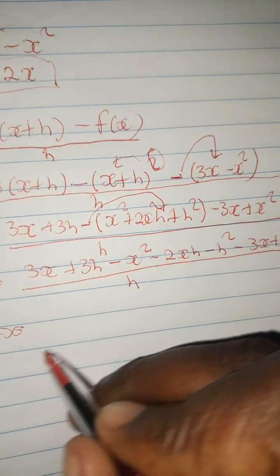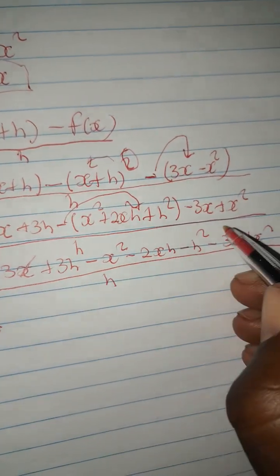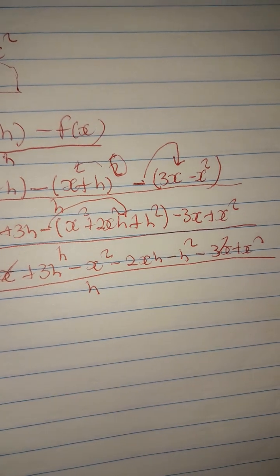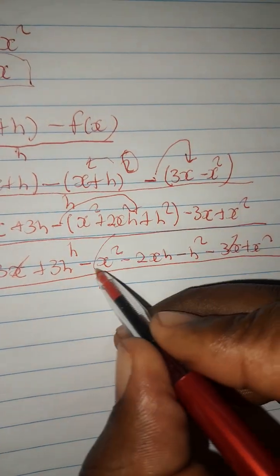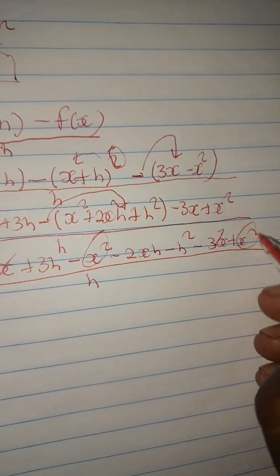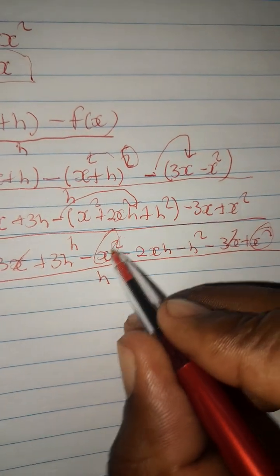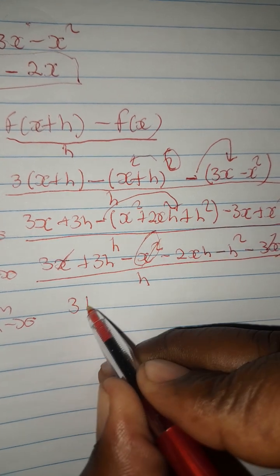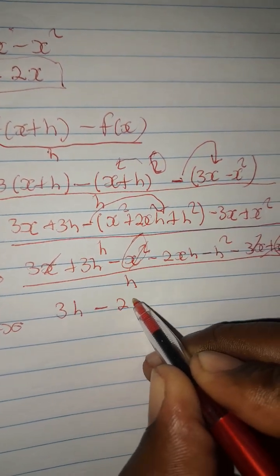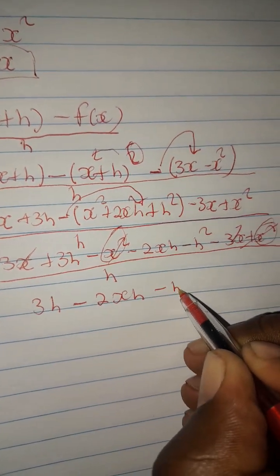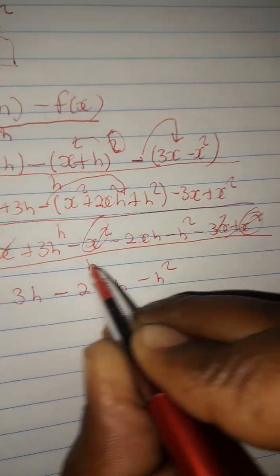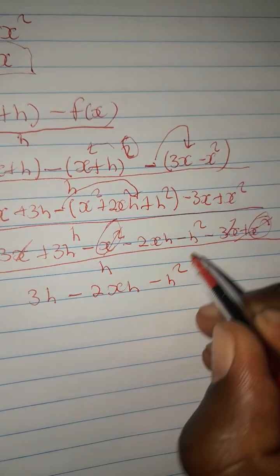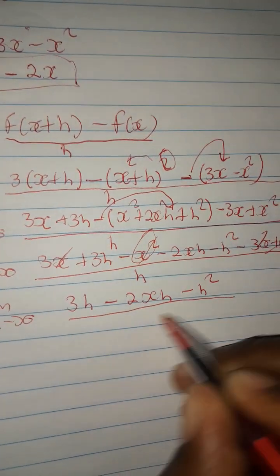So let's work it out now. 3x and 3x will cancel each other because 3x minus 3x is 0. Do we have anything else that can cancel each other? Yes, we have negative x squared plus x squared, that's 0. So this goes as well. So what are we left with? We are left with 3h minus 2xh minus h squared, divided by h.